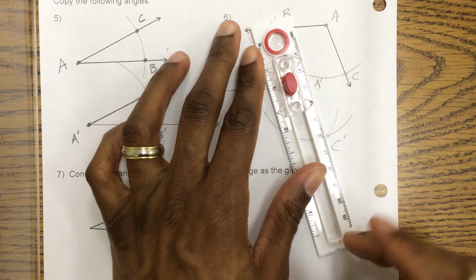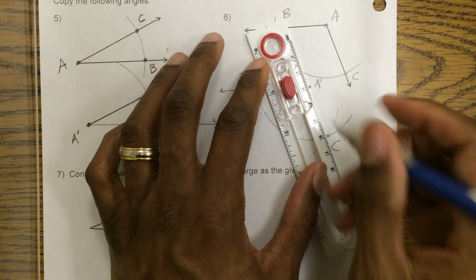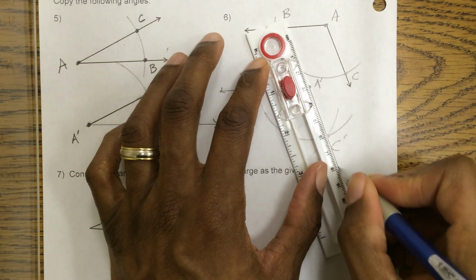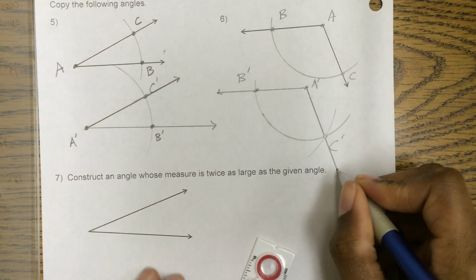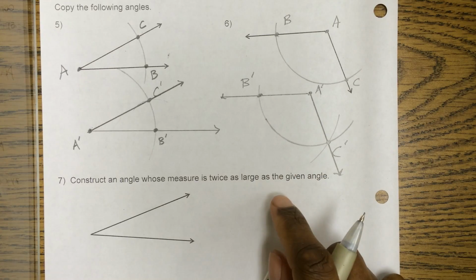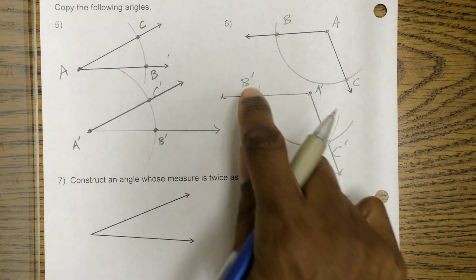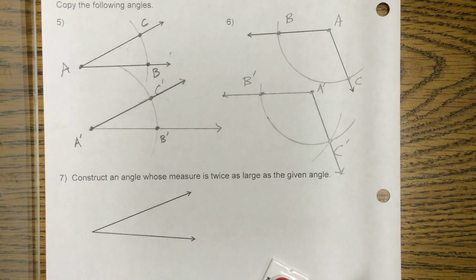So in that case, I should be able to draw the other side. And there I have duplicated the angle. Angle BAC should be congruent to B prime, A prime, C prime.